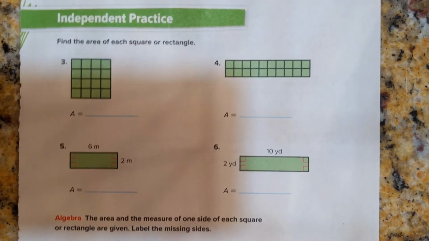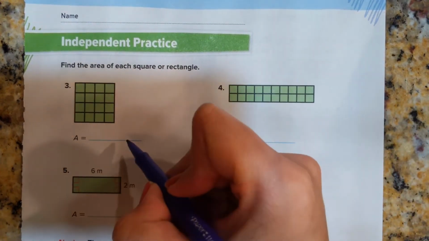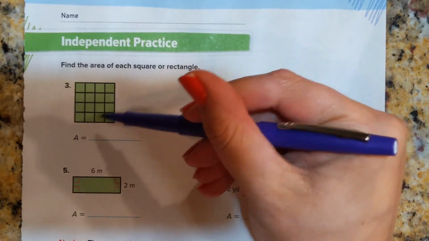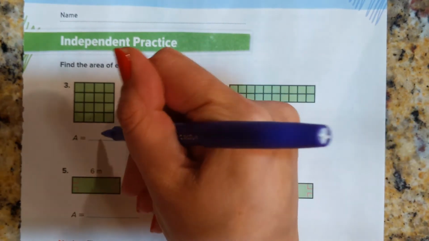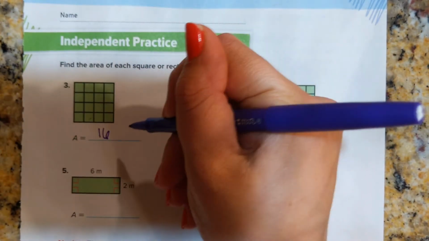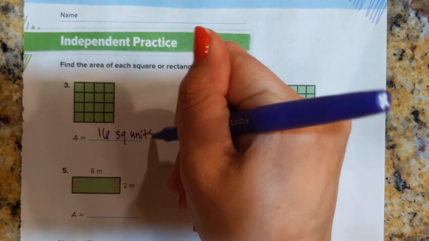Okay, I'm going to have you do these 4 problems. Press pause and solve them on your own. Go. Okay, this one. Area of a square is side times side. So 1, 2, 3, 4. 4 times 4 is 16 square units.